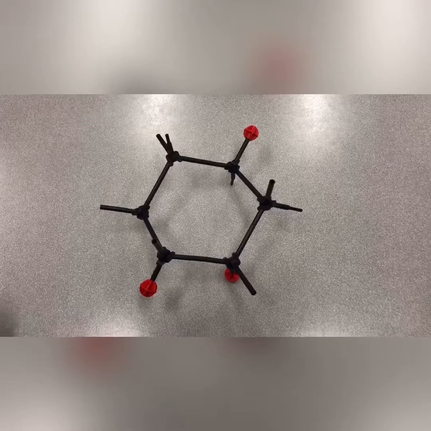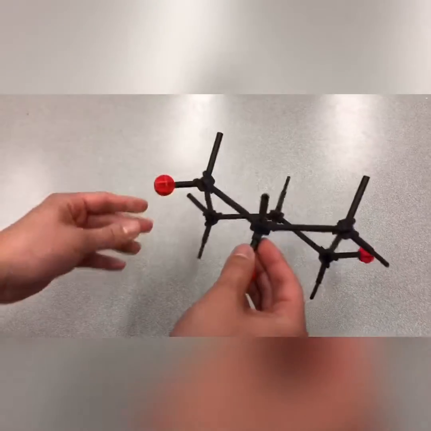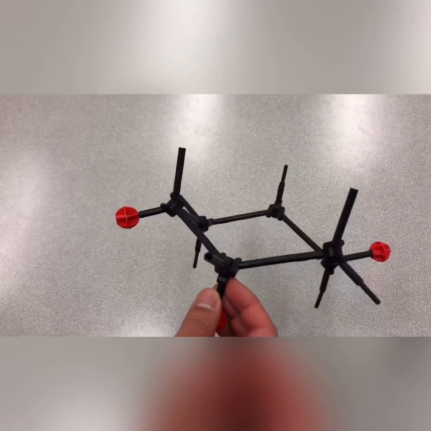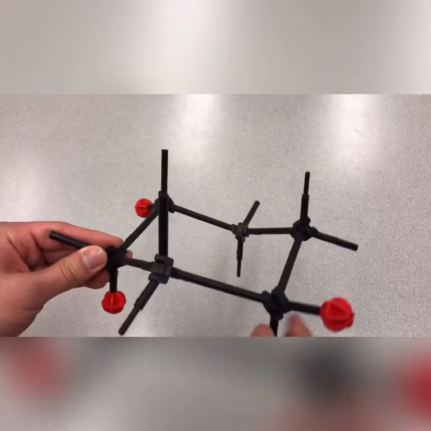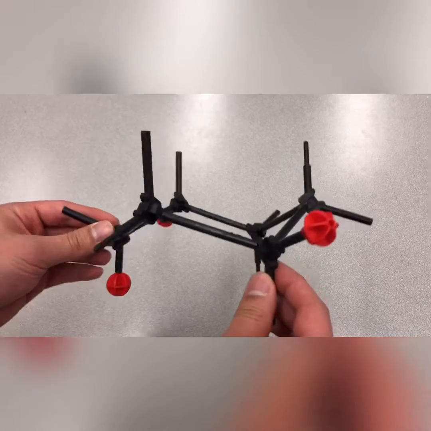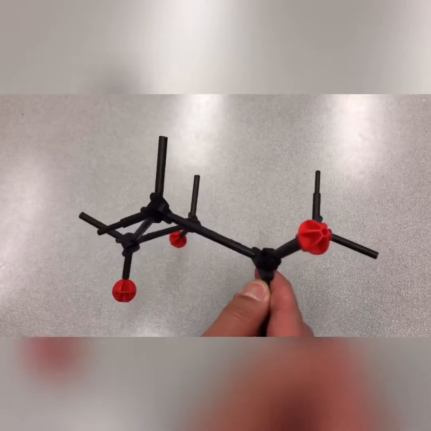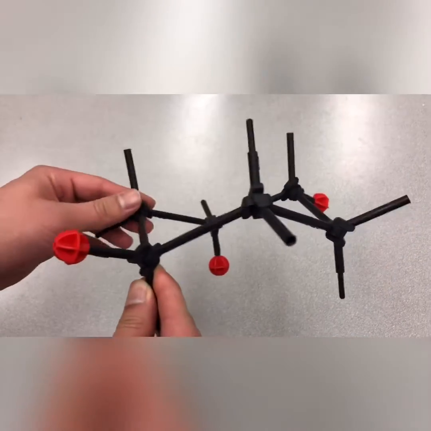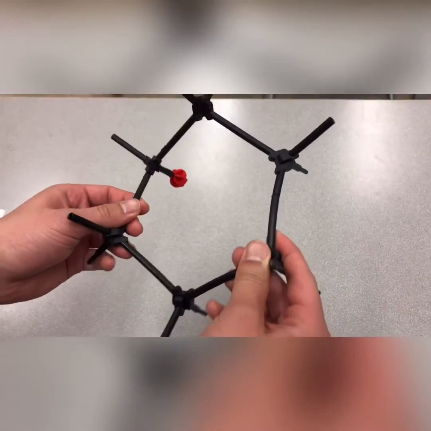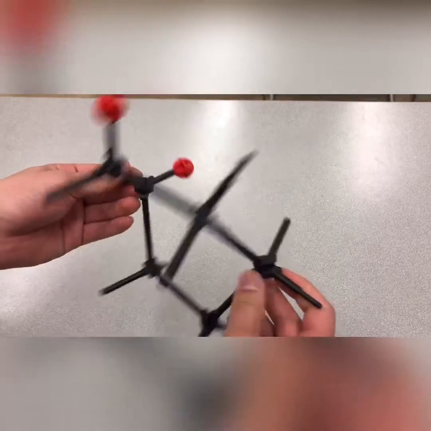As you can see here, this is the trichlorocyclohexane in chair formation. This is the lowest energy formation and also the most stable formation. As you can see from the positioning of the atoms, there is no angle or torsional strain, but there is some small steric strain. Now, we flip this and it becomes the boat position.